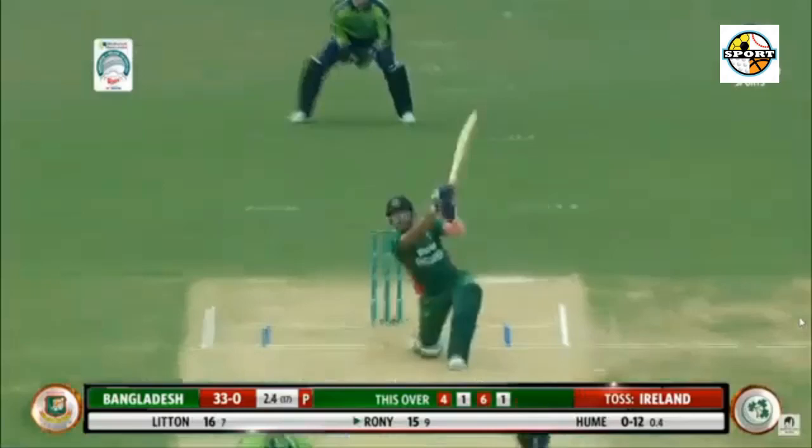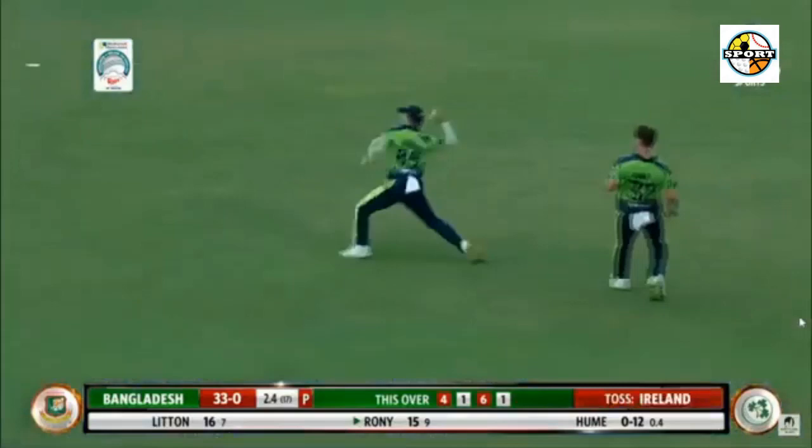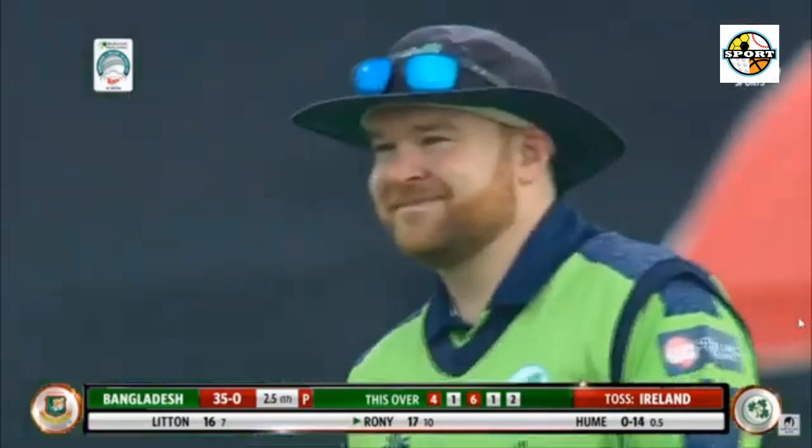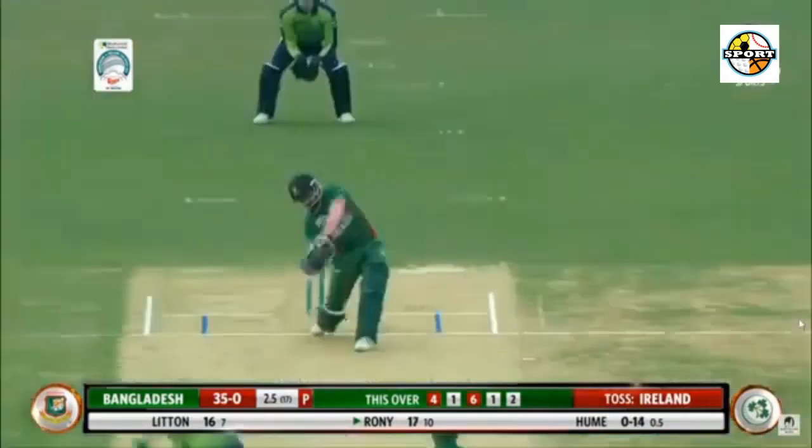4.3 Fionn Hand to Litton. 6. And it only gets better. Short and wide outside off. Das was backing away but still managed to hop across and slice this up and over backward point. Got enough bat on it to clear the ropes. His weight was going away from the ball and he still managed to hit that so well.